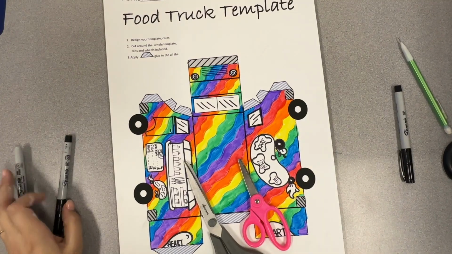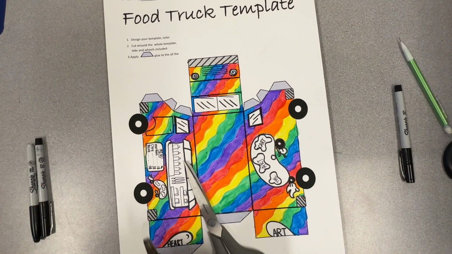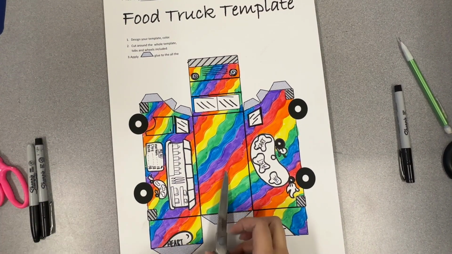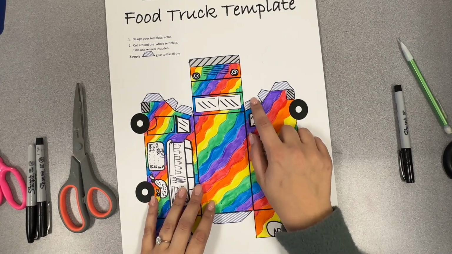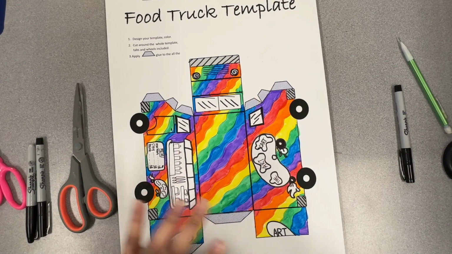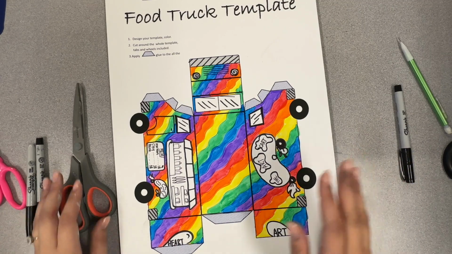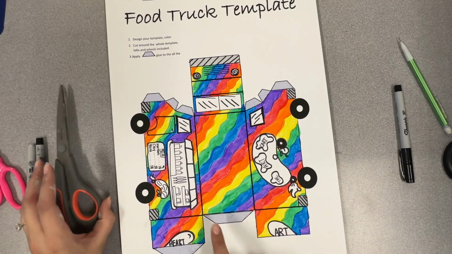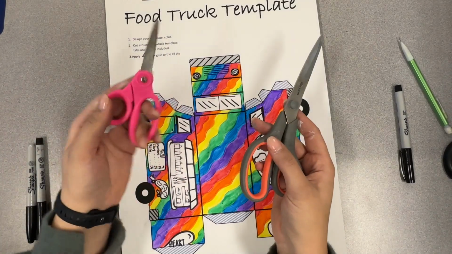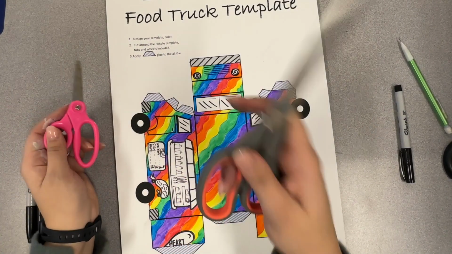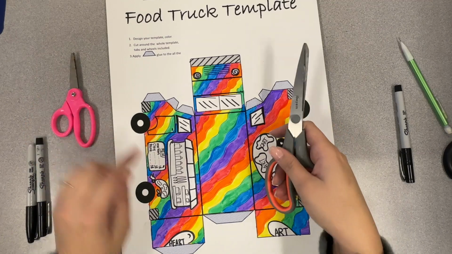Next, we have to cut out our food trucks. Now, it's super important that you follow the outside line of your entire truck, which means you cut on the black line. Do not cut anything off of this truck. So I'm going to go slow through some of the harder parts. I have bigger scissors and I have small scissors. Small scissors are for cutting the small details. The big scissors are for cutting the long straight edges.